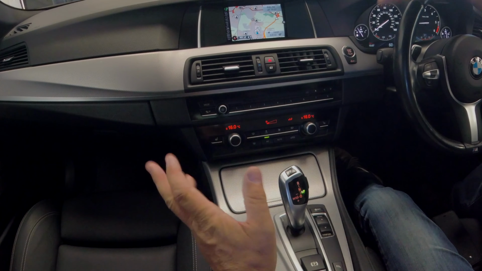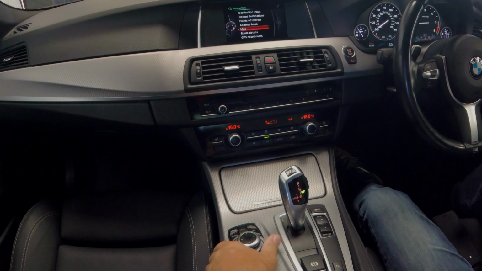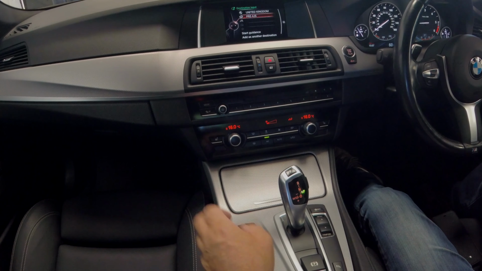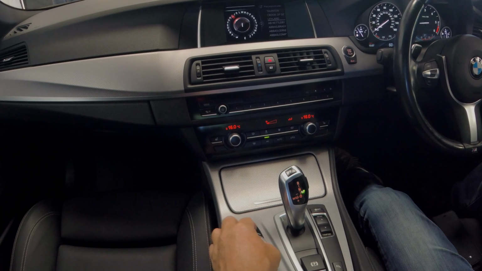So I'll just show you again from that screen. If you click left and left again, it brings up the navigation instructions, which is what you want. Destination input there again, Grosvenor Garage, Chorley Road, Preston, PR.